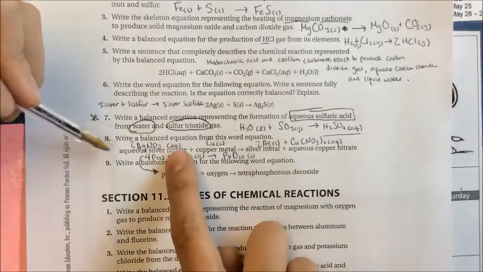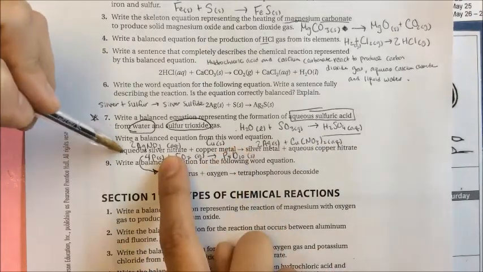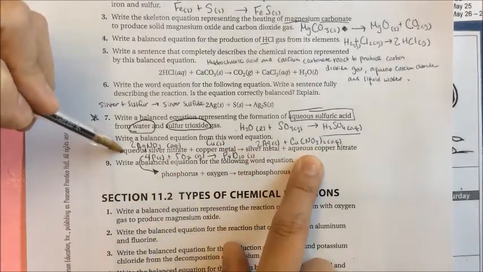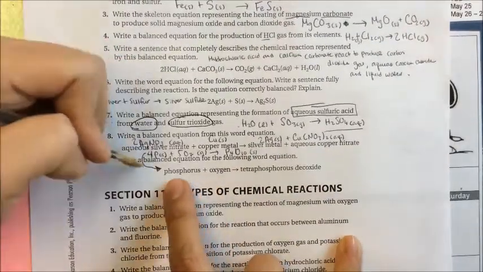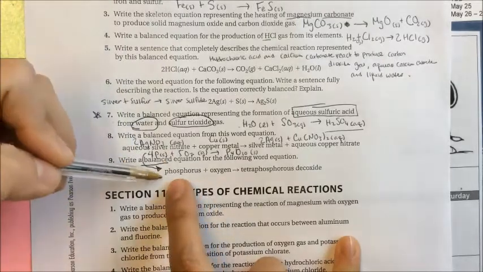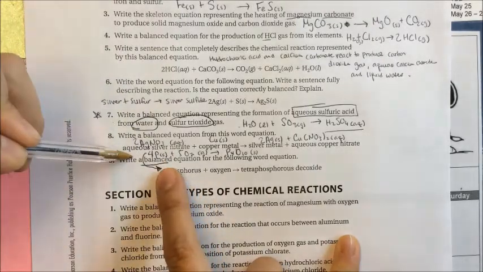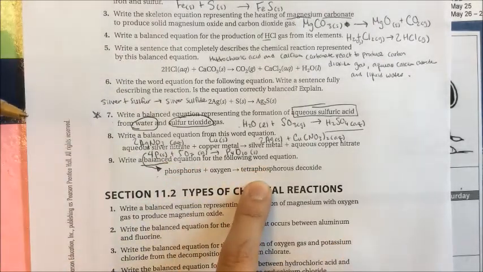The next one is a balanced equation from this word equation, so here's the answer. Check to see that you got that right. And the next one is also a balanced equation from this, so the correct answer is right here. So check to see you got that right also.